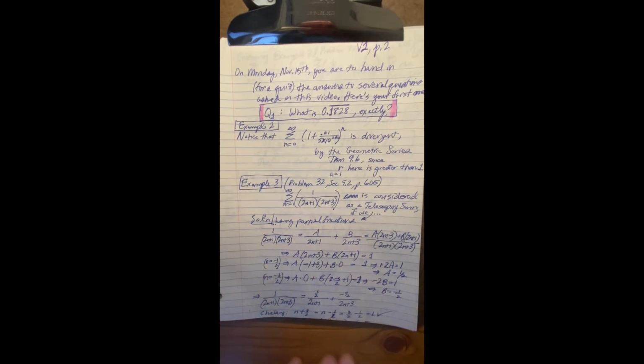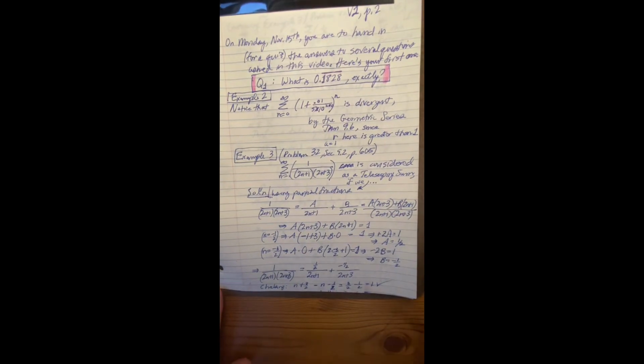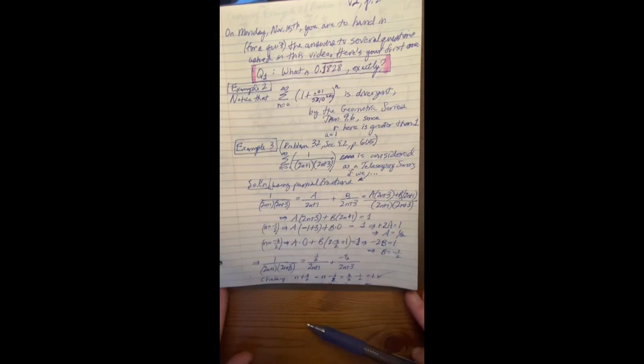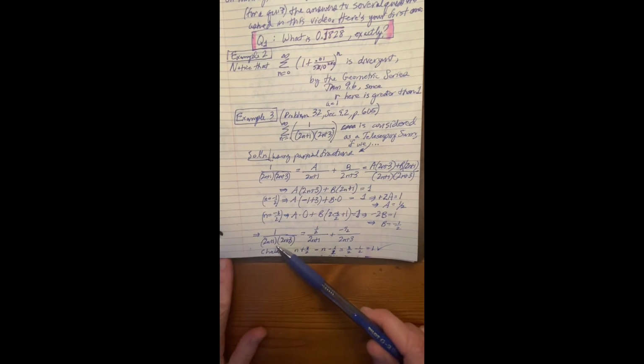Example 3. Our example 3 is actually problem 32 in section 9.2. It is an example of looking at a telescoping sum. That doesn't look much like a telescoping sum, but if you use partial fractions, as I'm doing here to remind you what that process is like, you end up getting that this rational function, 1 over 2n plus 1 times 2n plus 3, can be split into the difference of two rational functions. See that negative there? And here I was just checking my work that these a and b values do work.